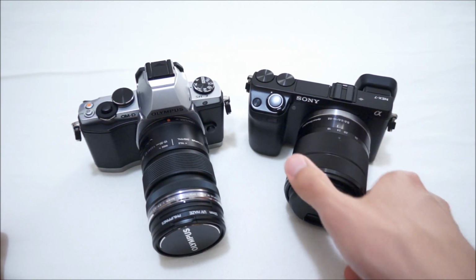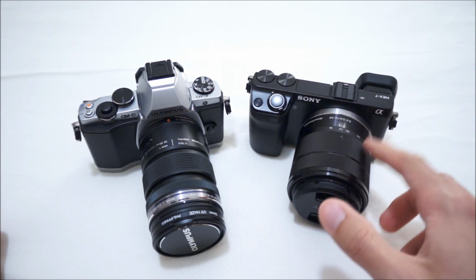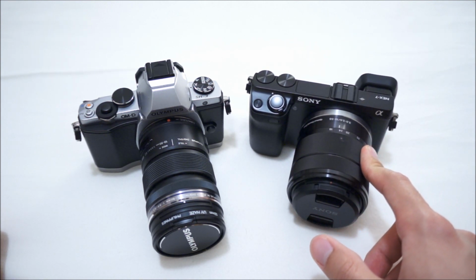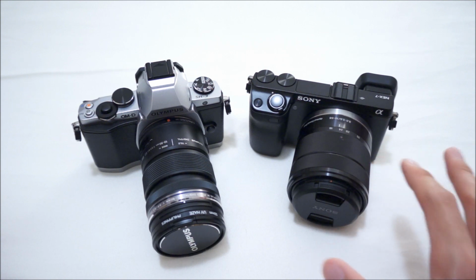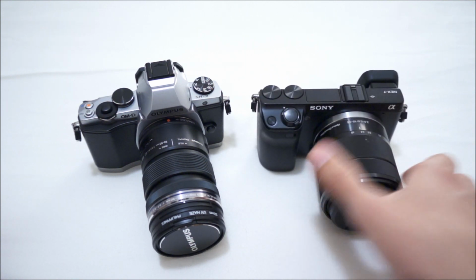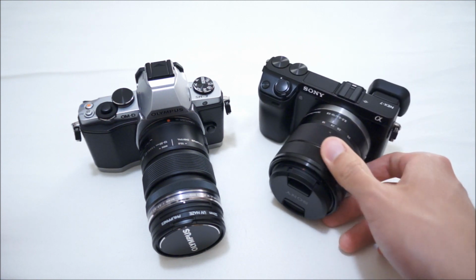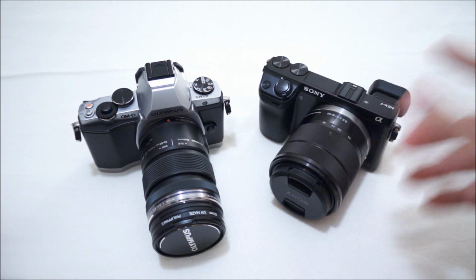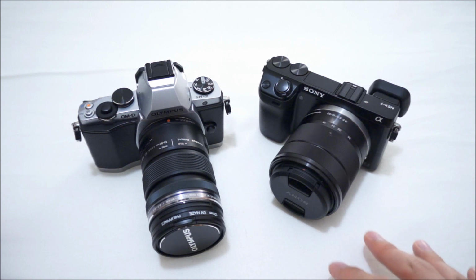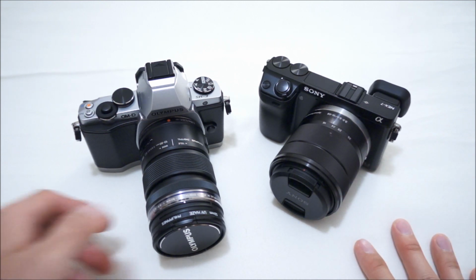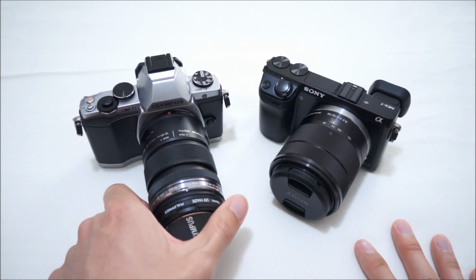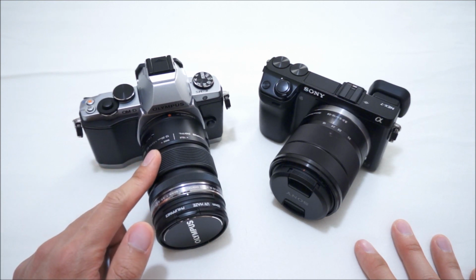Whereas for Sony, right now there's mostly just a few lenses available, and maybe a handful of third-party ones, such as Sigma. But really, the lens selection is very poor for Sony. This might change in the coming years, but at least as of now, at the time of the video, you have a lot more selection with the Micro Four Thirds system.